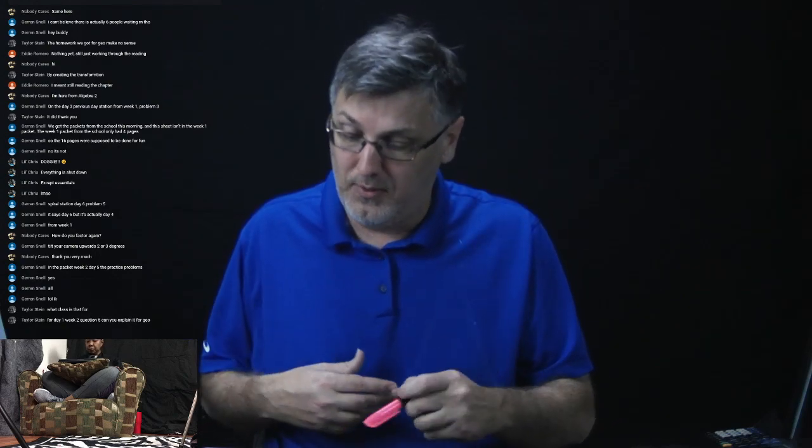Day 1, week 2, question 5. Yes. Believe it or not, it's just like the one I worked earlier, except it's got fractions in it. We'll do the points in a second, but it's all about creating this mapping. You have to be able to create this mapping.